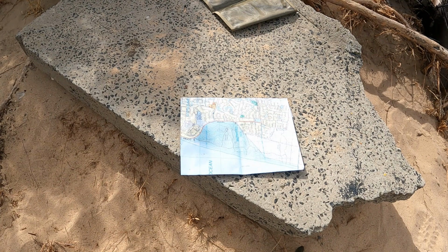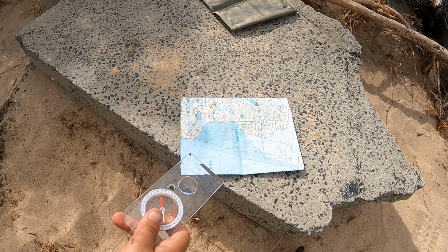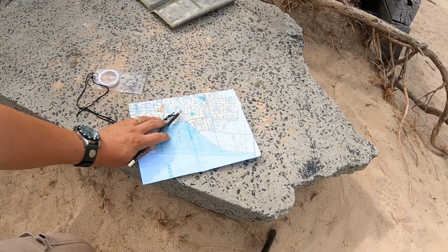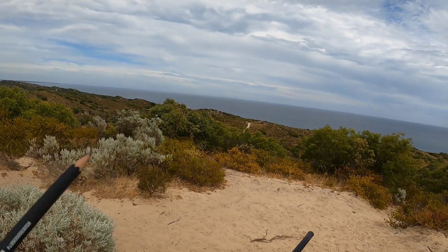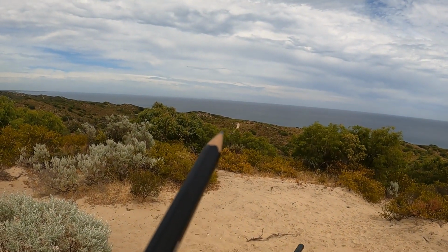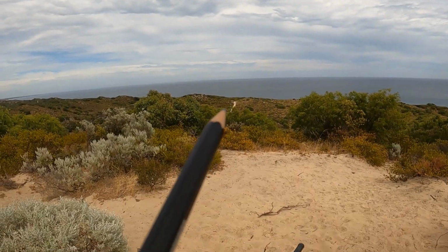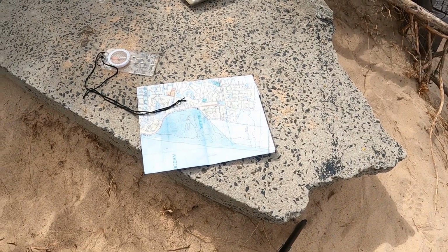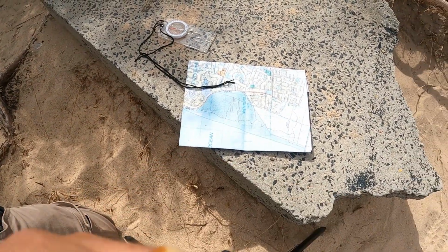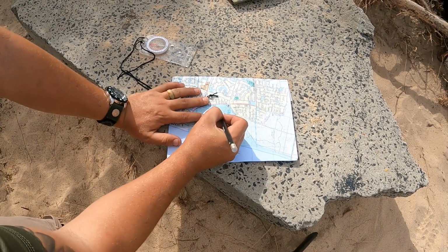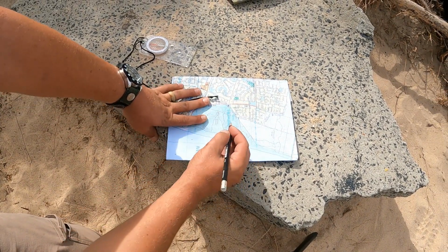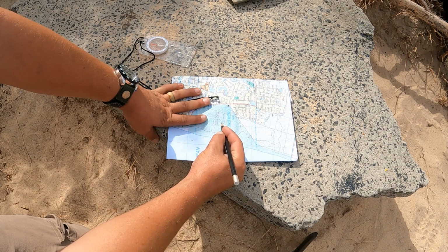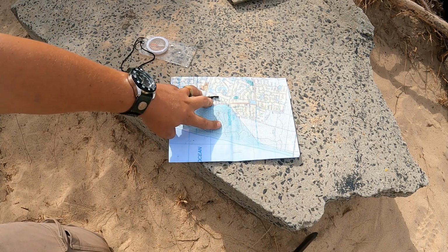Shooting bearings from a map with a compass. If I look over there and I can see that track and I want to head towards that track, I need to shoot a bearing. So I already know that I am right here, and I want to go just over here. That's where that track is.